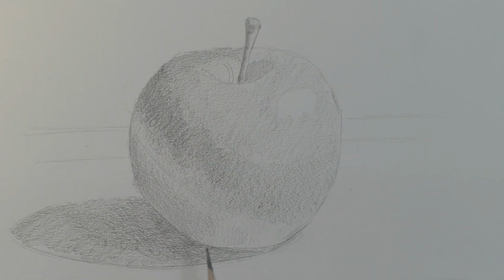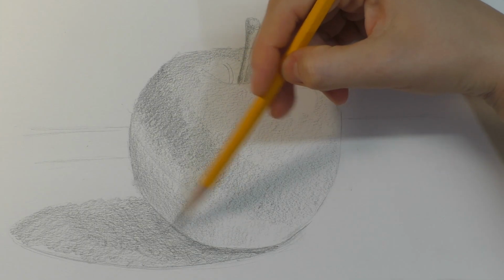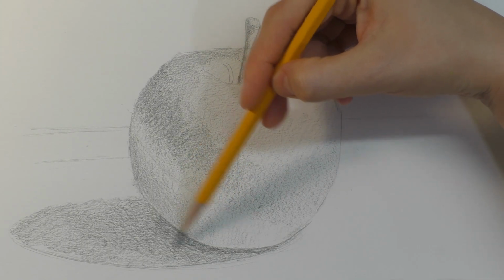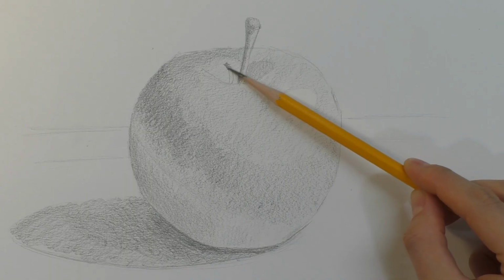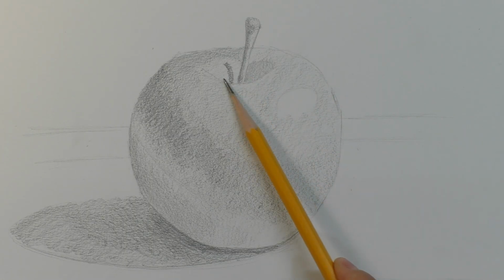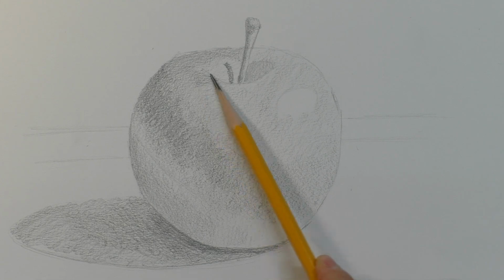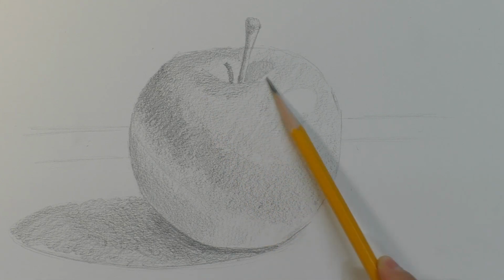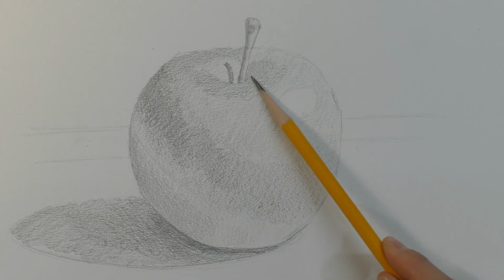And the next, I add a more dark part here between my object and the table. And here add the shadow from the stem. The next part, I can see the dark area here, more dark area here.